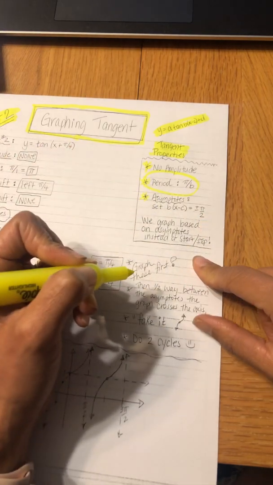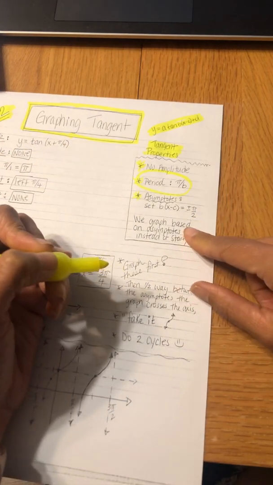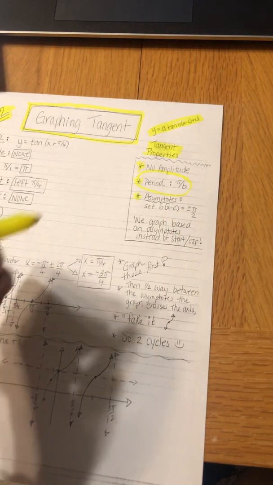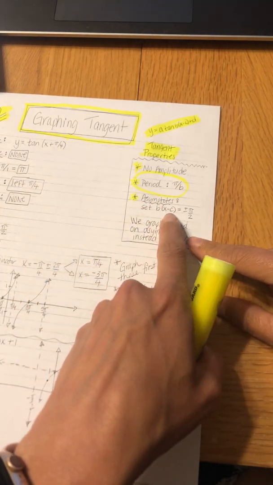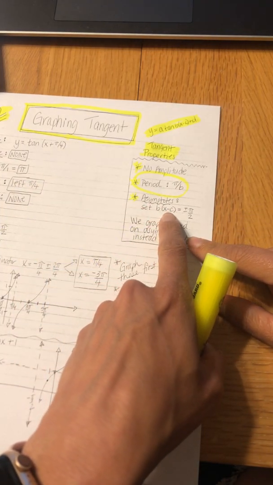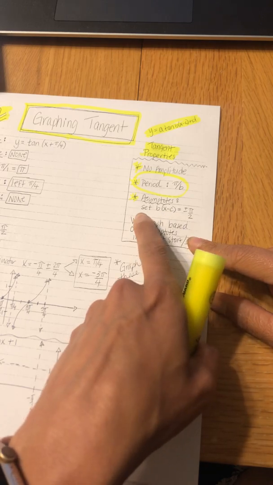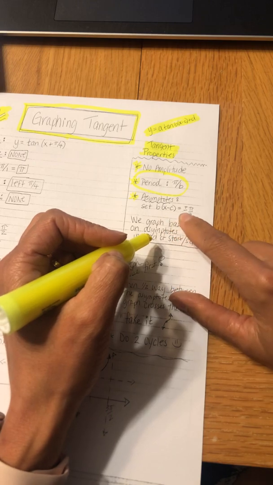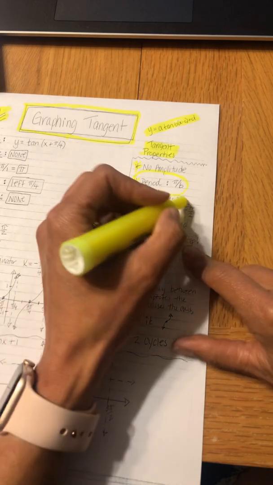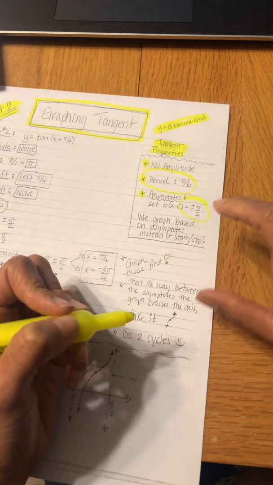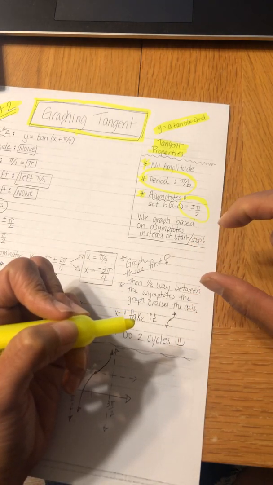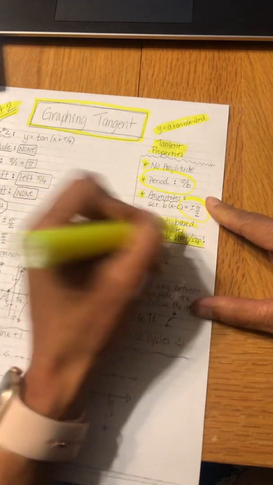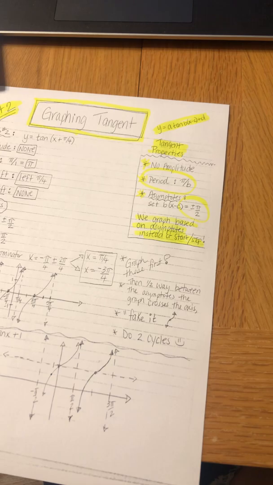Tangent obviously does have asymptotes, and this is how you can find where they go. With the parent function, it's easy because it's just every other one, pretty much. But when we move to the left or the right, this is where it changes where our asymptotes are going to go. So to find the asymptotes, you take the b times x minus c part and set it equal to plus or minus pi over 2. And then we graph based on the asymptotes instead of start and stop. The asymptotes are what drive us to be able to graph it.